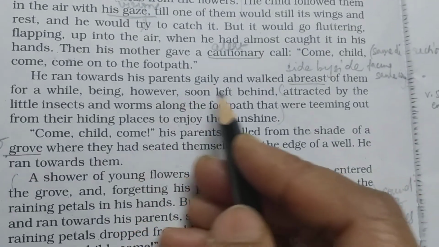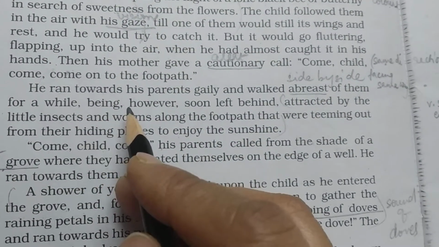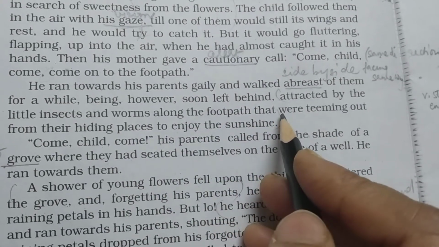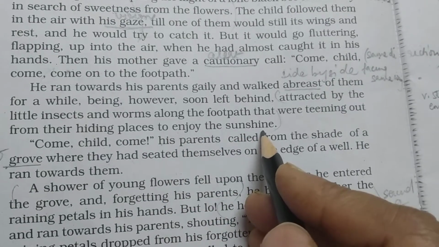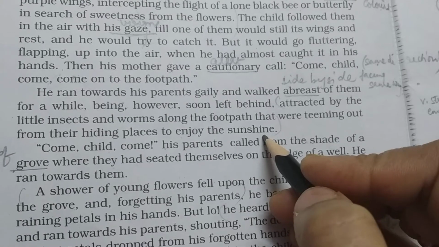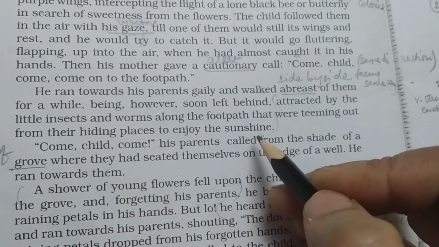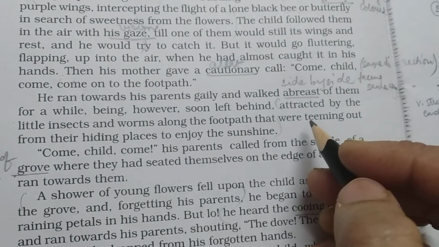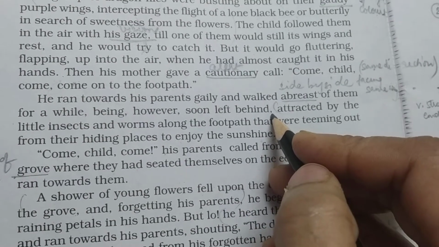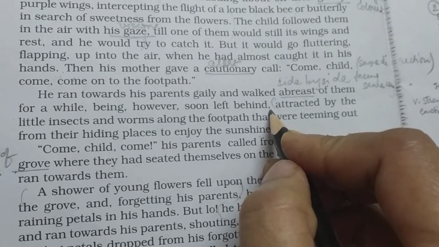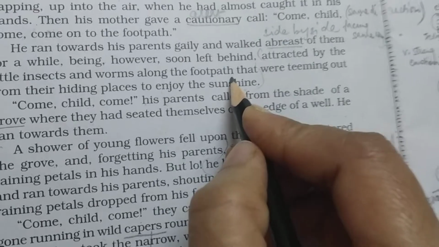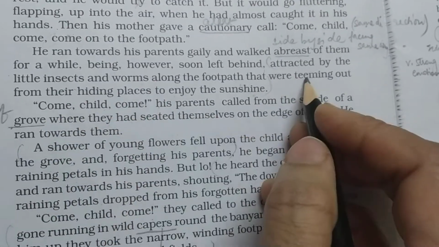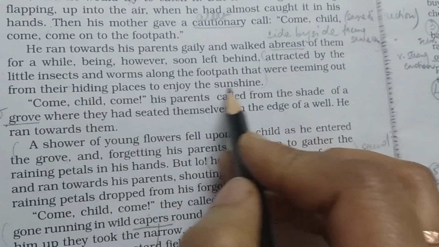"He ran to his parents gaily and walked abreast of them for a while, being however soon left behind, attracted by the little insects and worms along the footpath that were teeming out from their hiding places to enjoy the sunshine." So here again the author is giving us the description of how he is moving along with his parents. He ran towards his parents and then started walking side by side with them in the same direction, and then soon he was left behind, again. This time why is he left behind? Attracted by the little insects and worms along the footpath. So this time what has caught hold of his attention? The insects and the worms that were teeming out from their hiding places. Teeming means they were just peeping out from their hiding places to enjoy the sunshine.